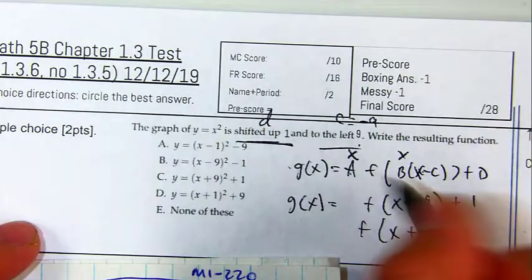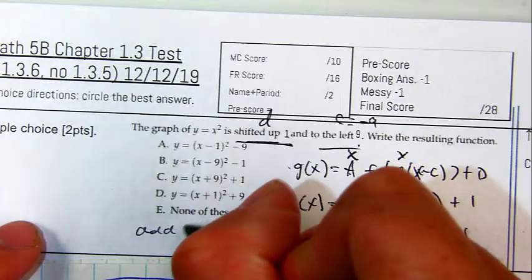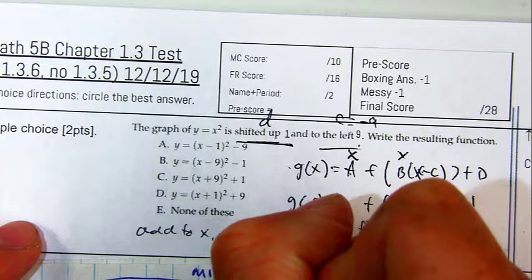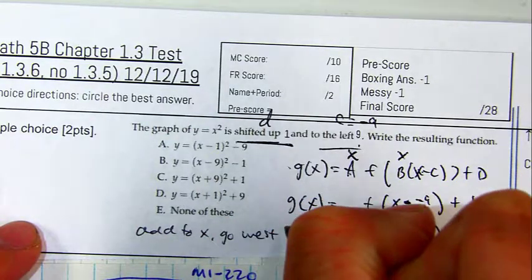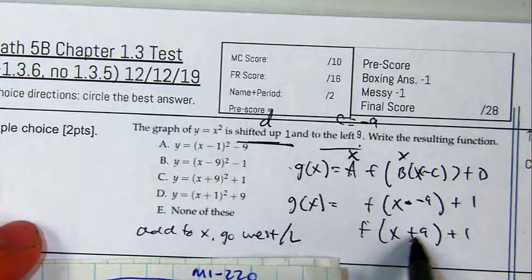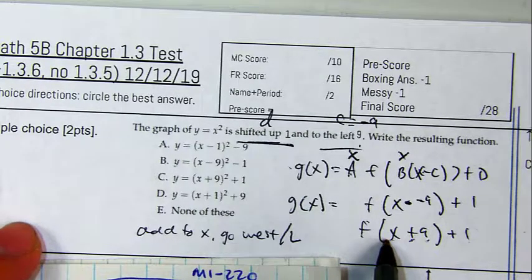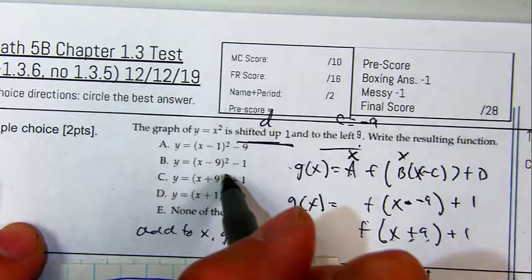Remember my silly phrase, add to x, go west or left. Adding to x, go left. So this would be choice C.